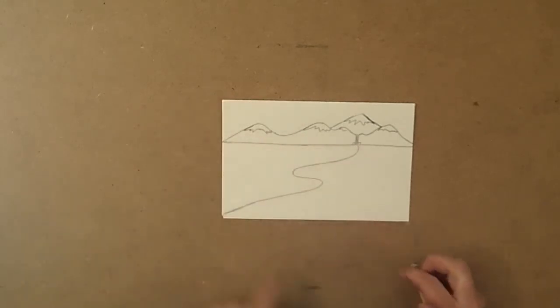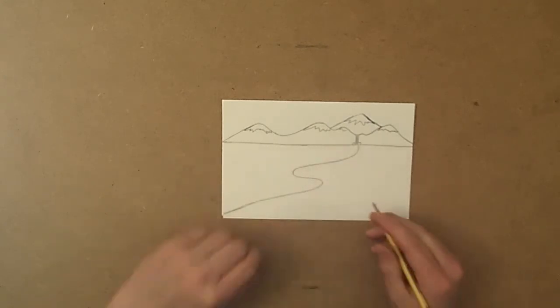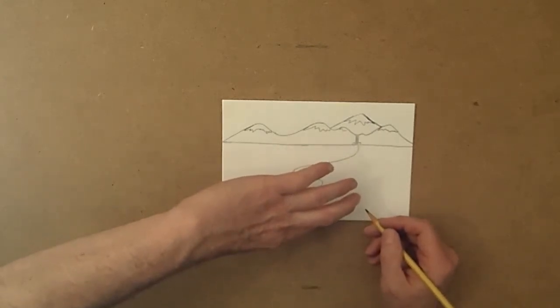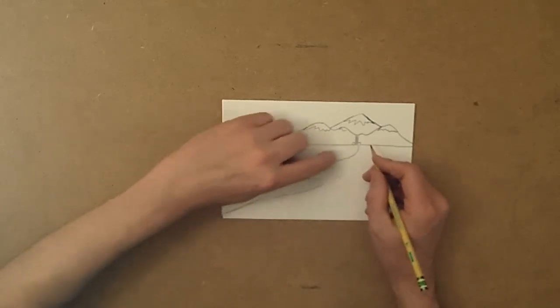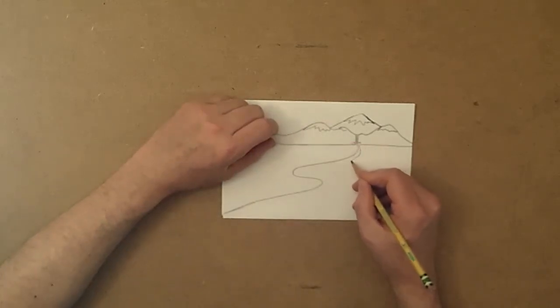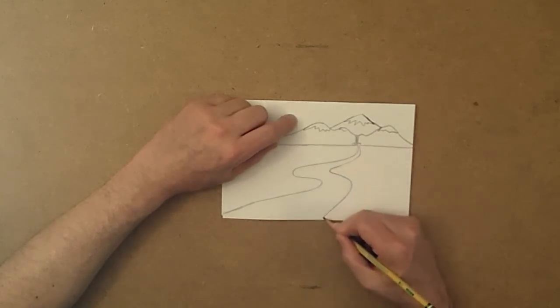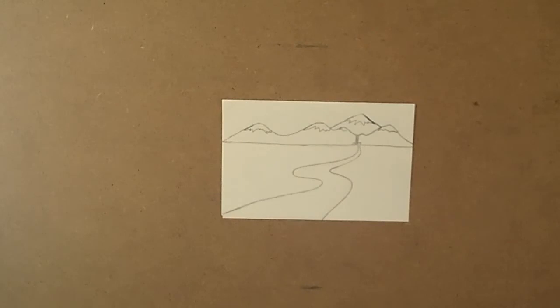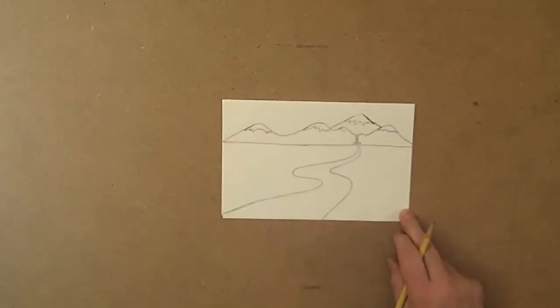Seems like that's a lot, but trust me, you want to make it look like it's really coming at you. You want it to be as wide as half this sheet of paper. And so there we go. Coming in like that. Super, super wide. So it could be a road, could be a river. I'm going to turn it into a river.